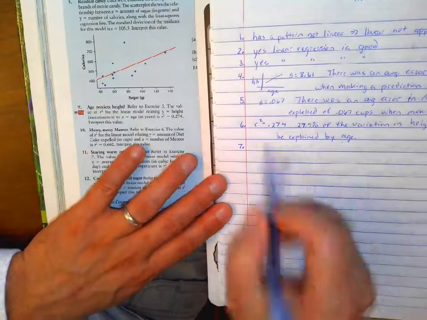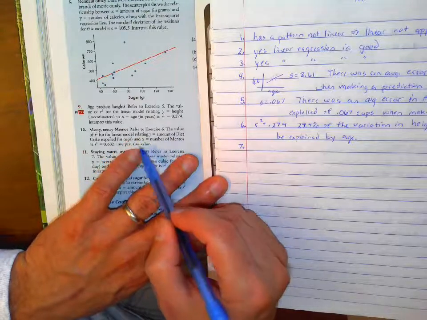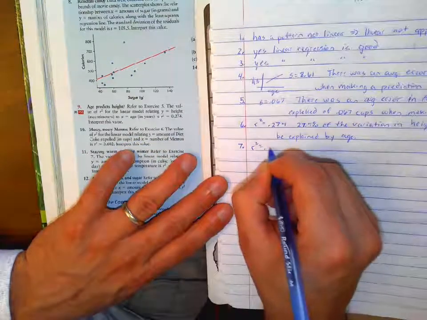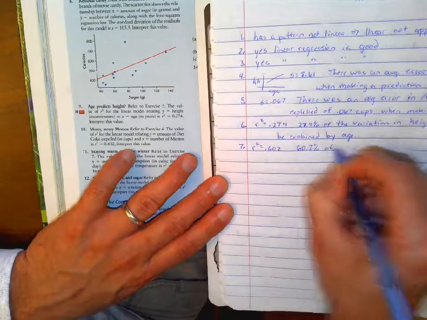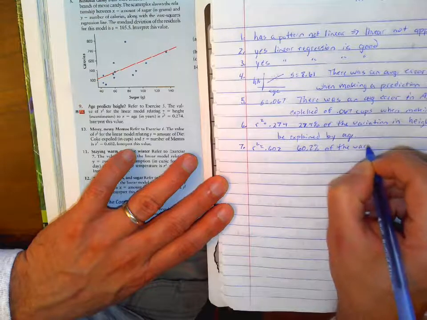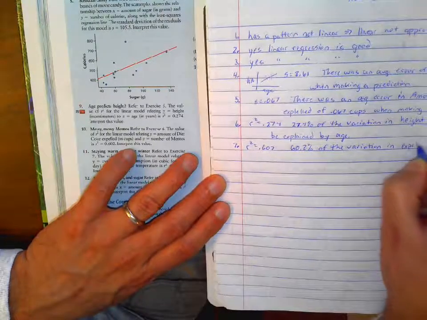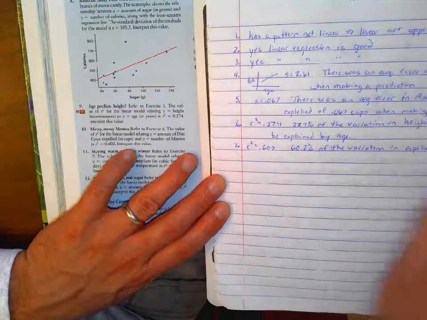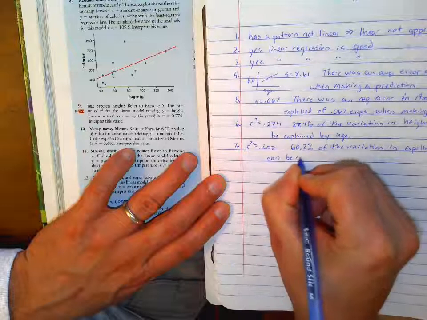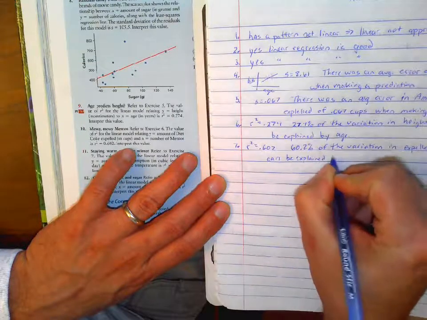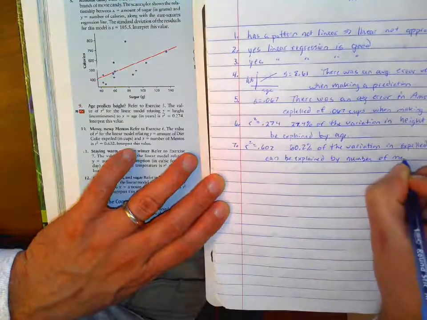Okay, so thinking about the Mentos one. We had an r squared of 0.602. So we would say 60.2% of the variation in expelled soda, how many cups was taken out, can be explained by number of Mentos put in.